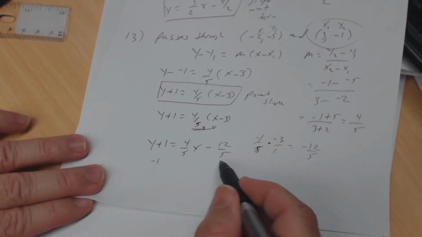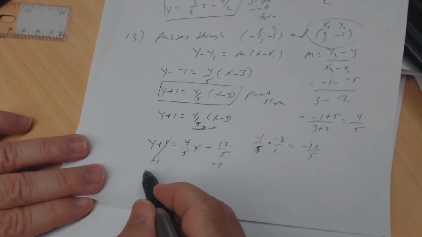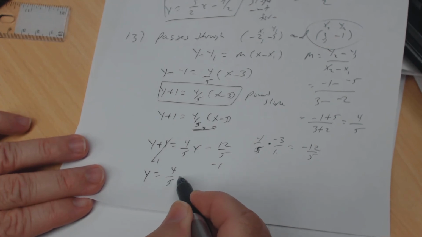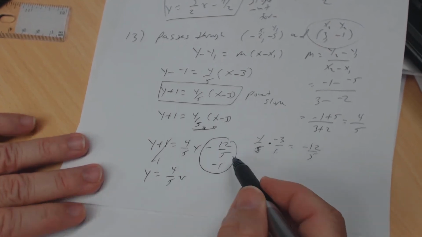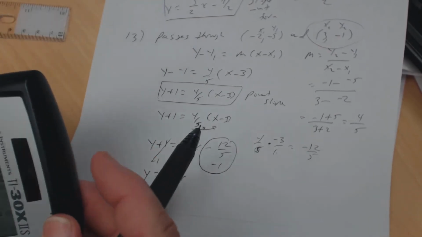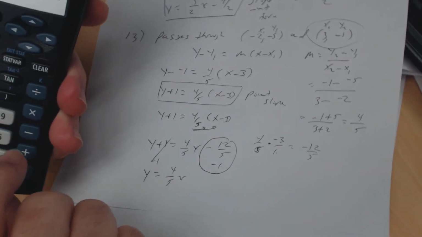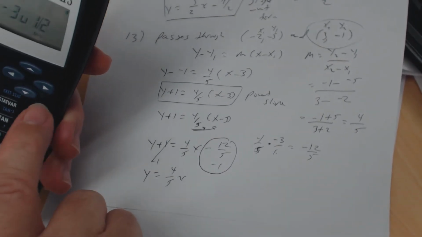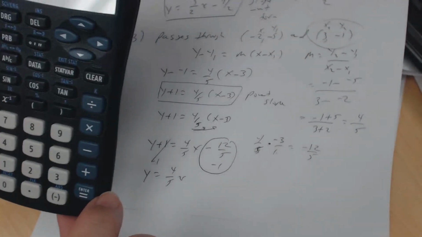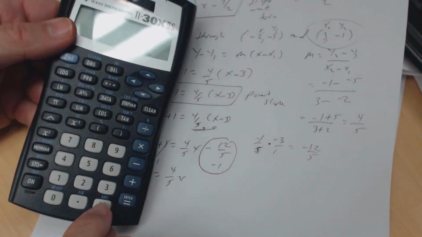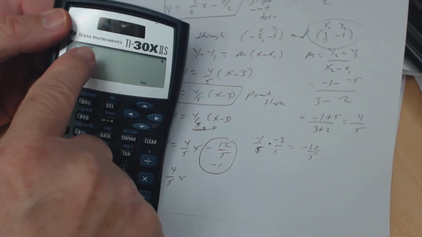Now I've got to subtract 1 from both sides, so I get y equals 4/5 x. Now let's figure out what this is. Be careful, that's a negative 12/5, not 12/5. So your negative is right here. See how it puts the negative there?